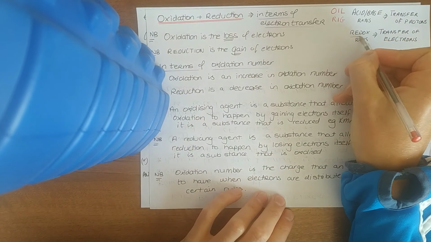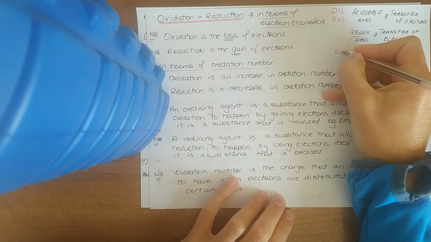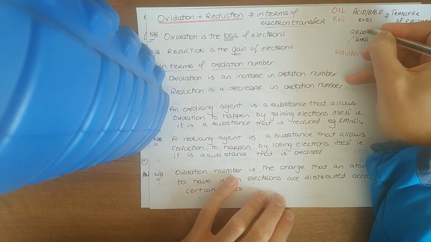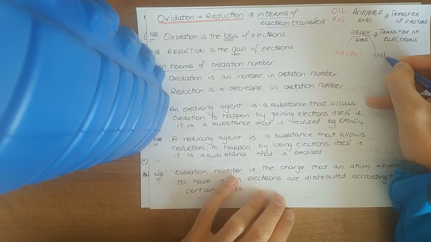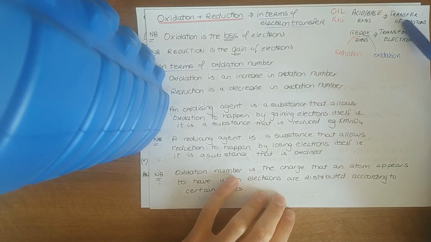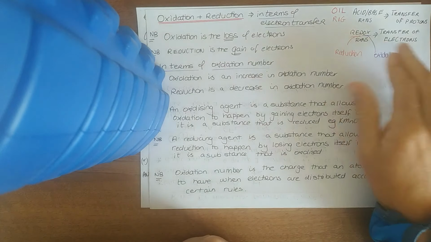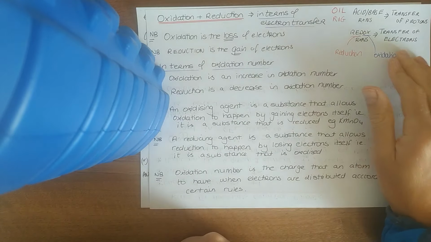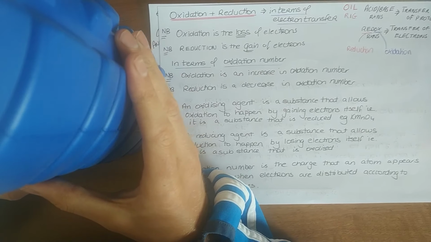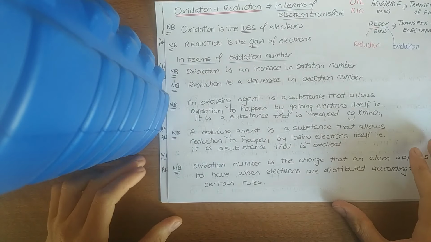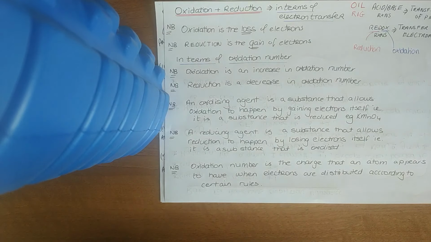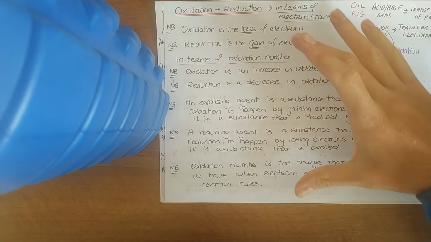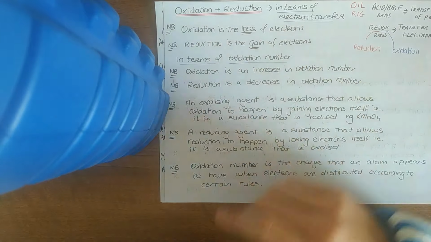Now what that RED bit stands for is reduction, and what the OX bit stands for is oxidation. So before we looked at transfer of protons, or H+, now we're looking at transfer of electrons, those negatively charged electrons. Now there's a few definitions that are very important. You could just pause the video here once we finish chatting through them, fill them into your notes. I'll tell you where to go with them. But these are all the definitions on the Leaving Cert basically for this topic.